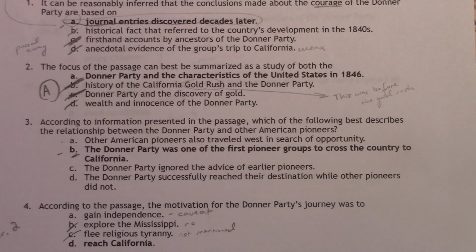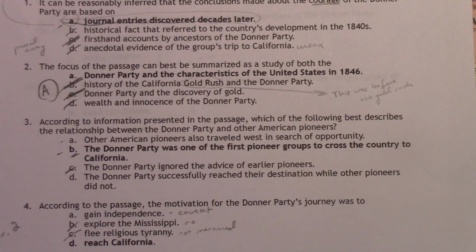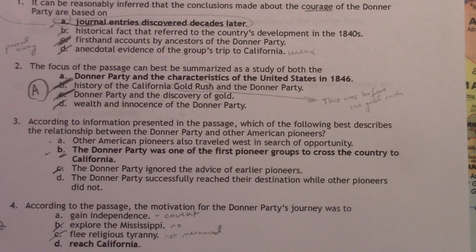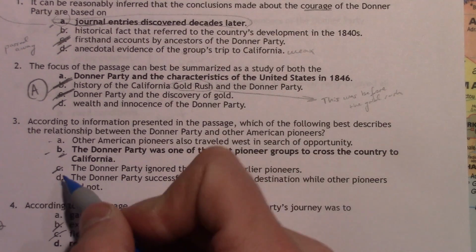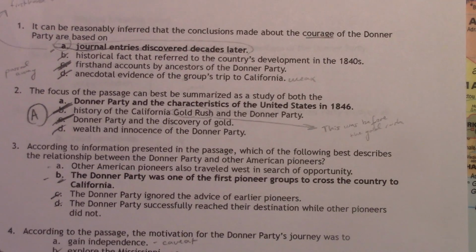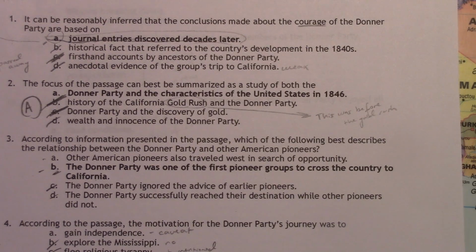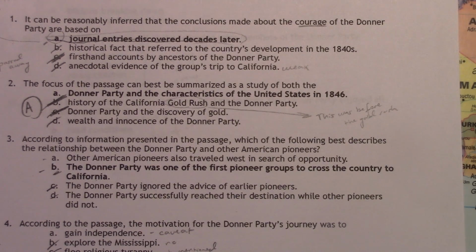C. The Donner Party ignored the advice of earlier pioneers. I don't remember anything of that sort. D. The Donner Party successfully reached their destination, while other pioneers did not. Don't specifically remember that. So what these questions will essentially ask you is, what can you find concrete evidence for? The trick here is that you'll get a lot of answers that you don't explicitly remember reading, and you want to focus on the ones that you do remember so that you can then find evidence for.